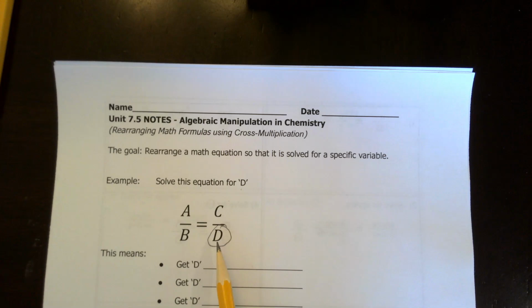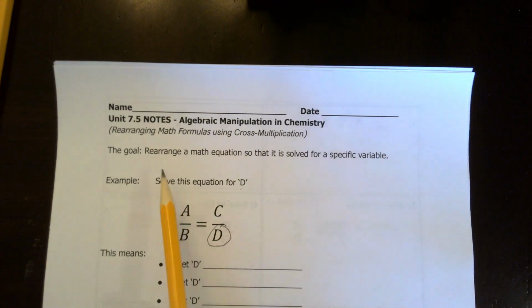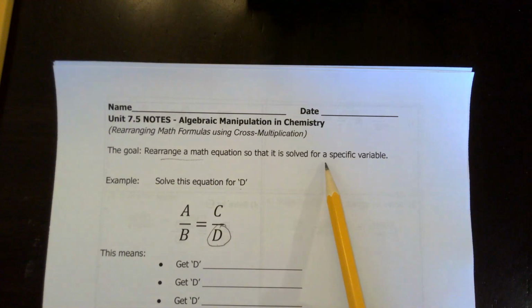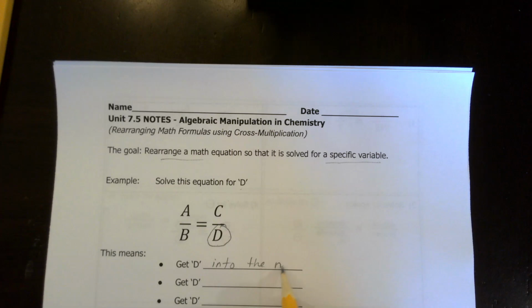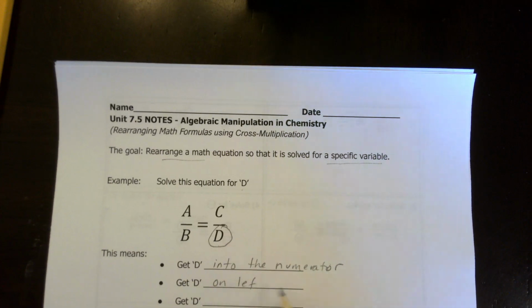So to keep in mind what it means to rearrange a math equation so that it is solved for the specific variable D, the first thing we have to do is get D into the numerator, because solving it in the denominator is not solving for D, it's solving for 1 over D. And it's conventionally easier to understand if D is on the left side of the equal sign.